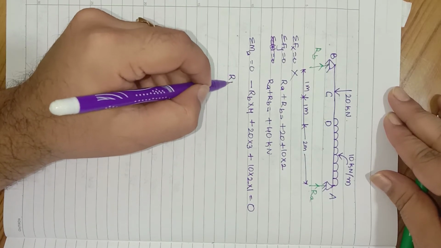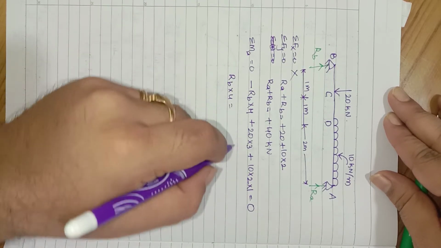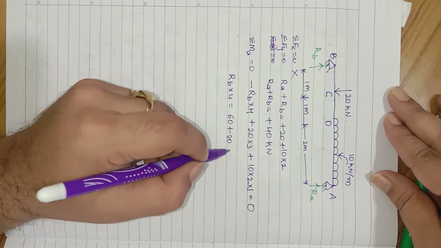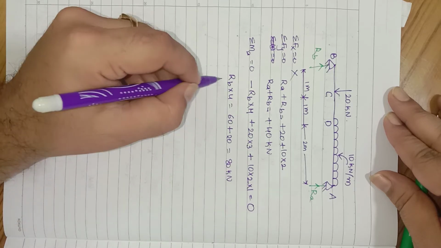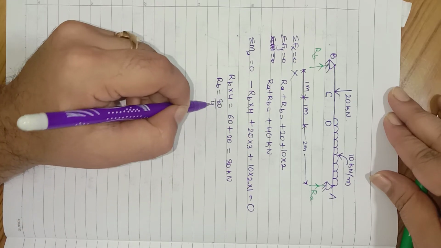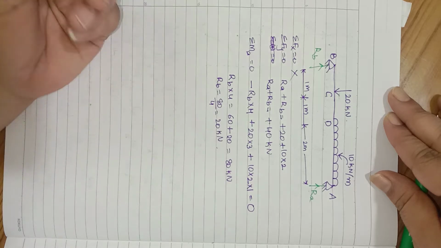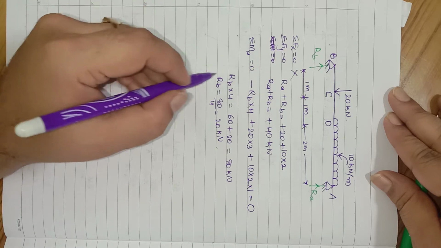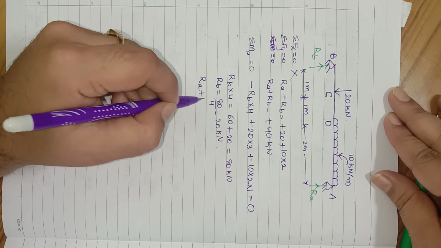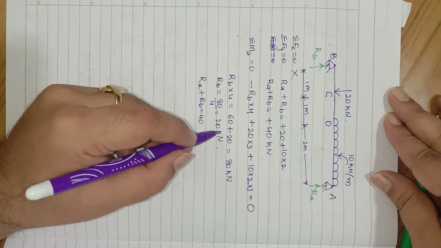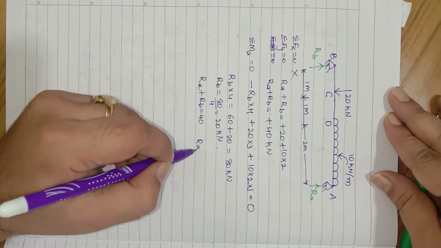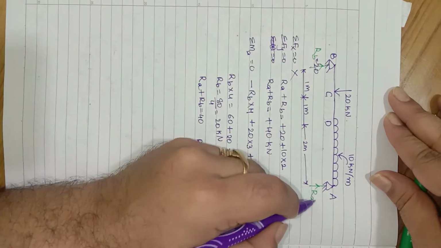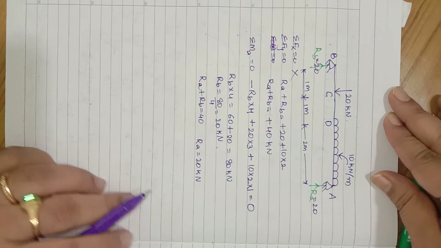Now RB multiplied by 4 is equal to 20 multiplied by 3, which is 60, plus 10 times 2, which is 20. So we have a total of 80 kilonewton-meters. So reaction RB will be equal to 80 divided by 4, which is 20 kilonewtons. Similarly, I can calculate reaction RA. RA plus RB is equal to 40. Substituting RB, we get reaction RA, which is also equal to 20 kilonewtons. So we got the two reactions here.